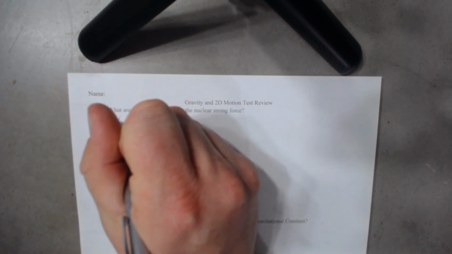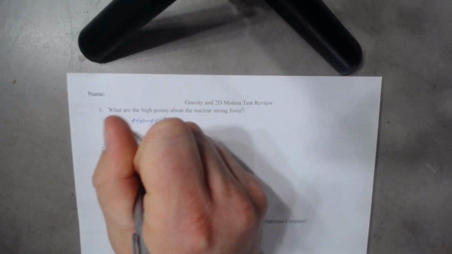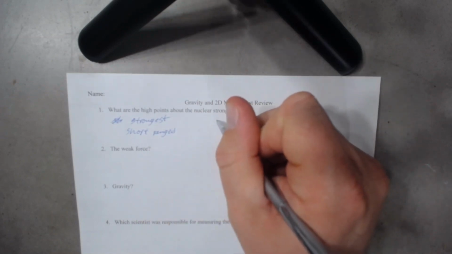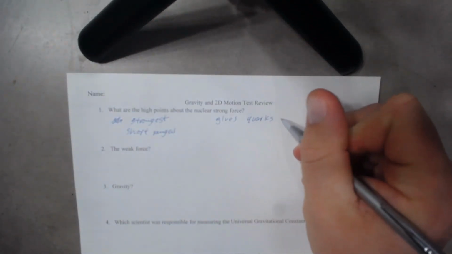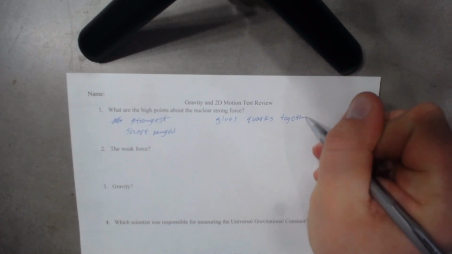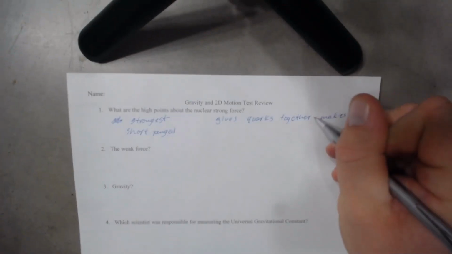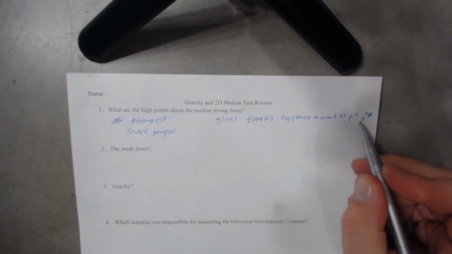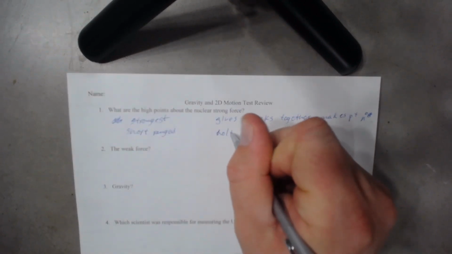So high points of the strong nuclear force. It's the strongest. It's a short-ranged force. It glues quarks together to make protons and neutrons. Protons, neutrons. All right, it also holds the nucleus together.